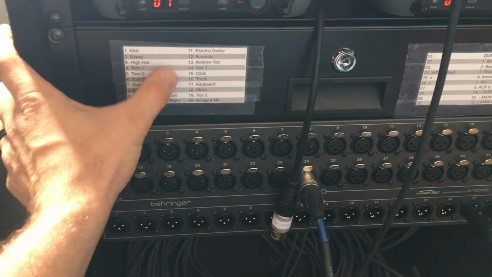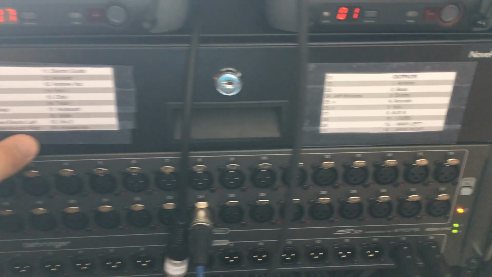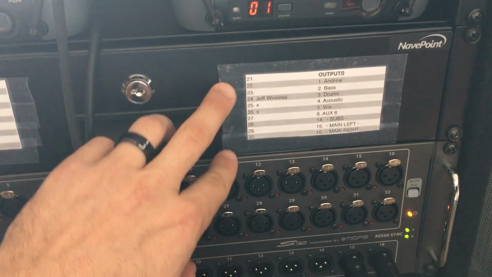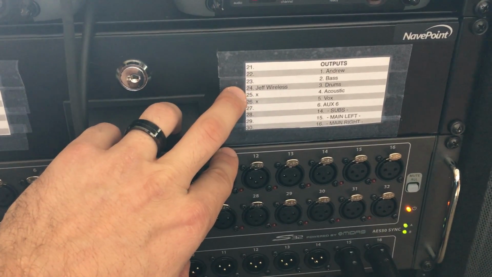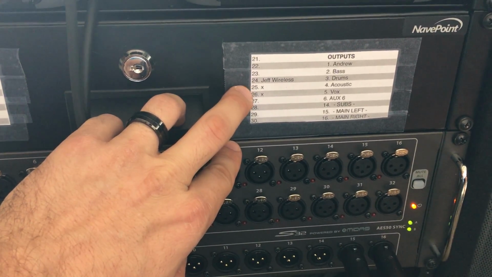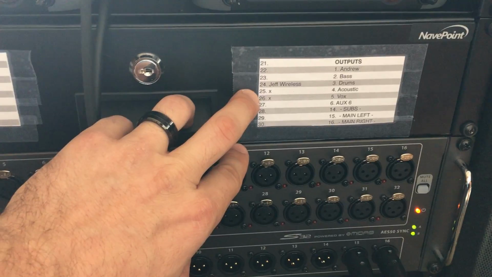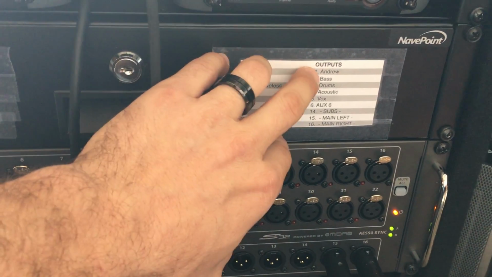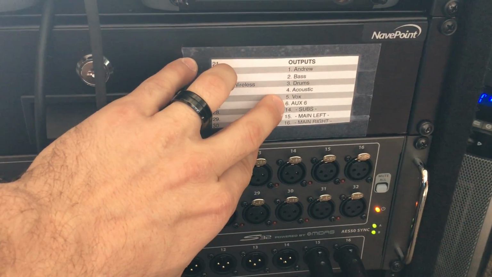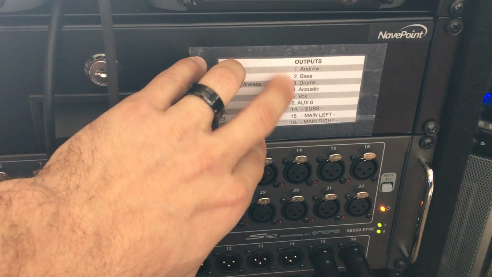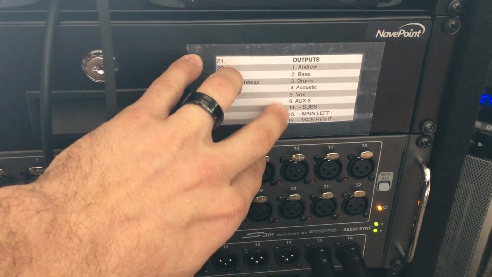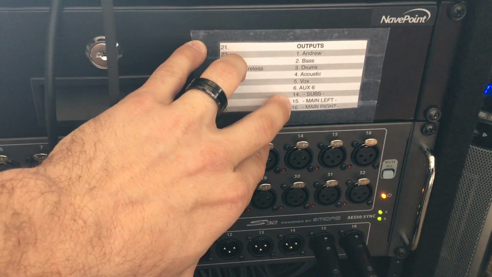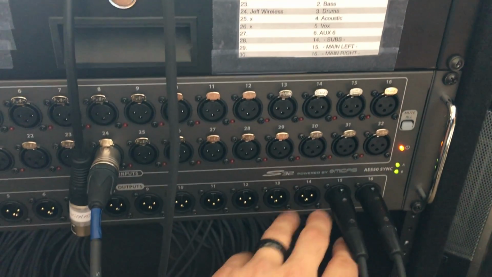So all of our inputs are there, continuing inputs. So Jeff into 24, and then I X'd 25 and 26 because that's actually our auxiliary ins for the computer. And then you see all the outputs 1 through 6 as they're labeled, and then our mains and our subs are actually going to be at the end of the board over here.